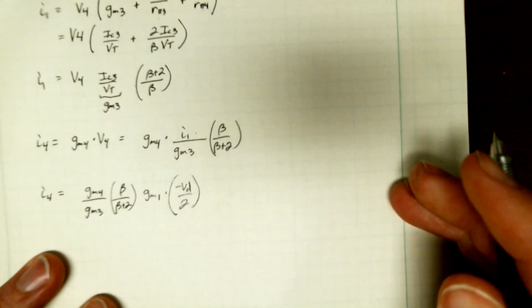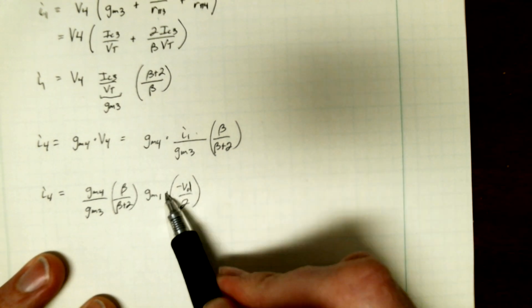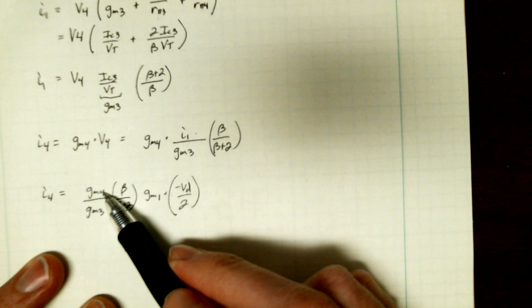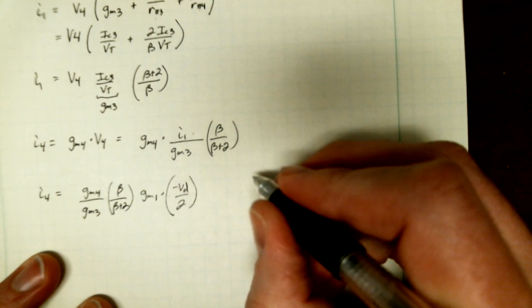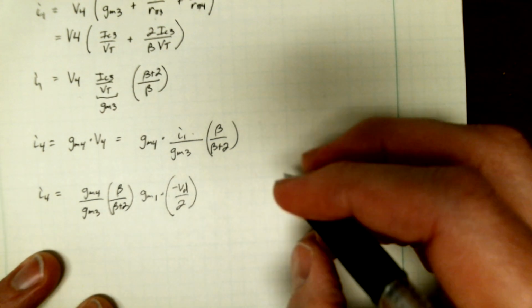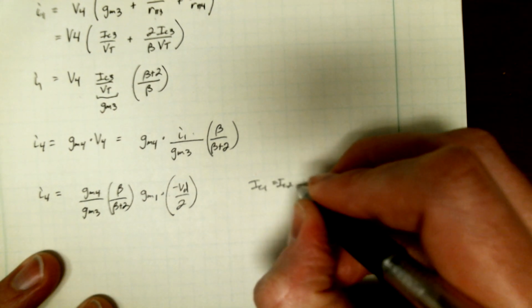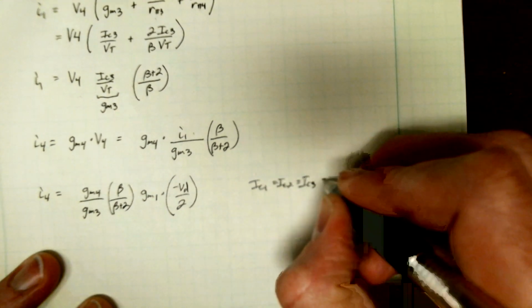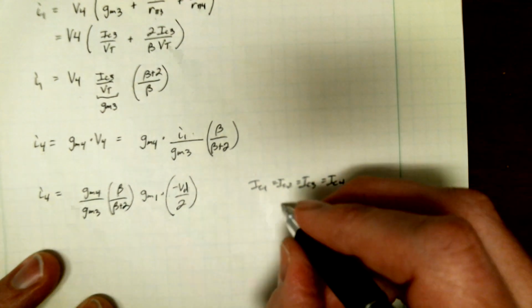Good. I'm going to do another aside here. The collector current of number 1, collector current of number 3 and number 4 are the same, so the GMs are the same. GM1 is the same as the GM on the other ones. We'll assume the temperatures are the same. All of the collector currents of these 4 transistors are the same.